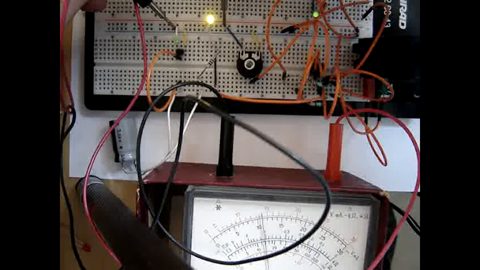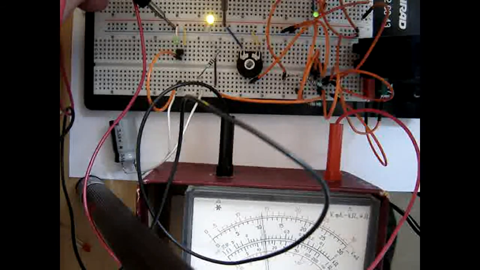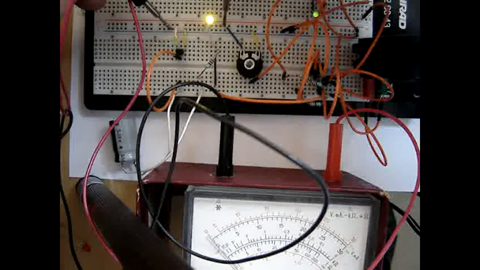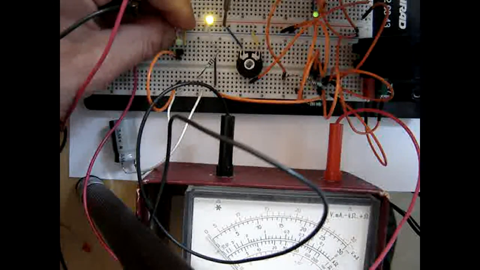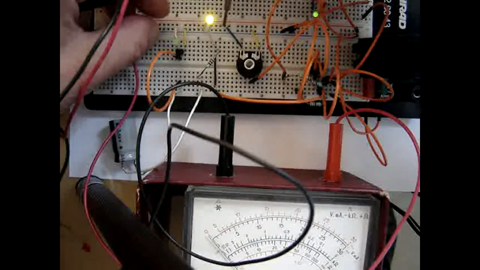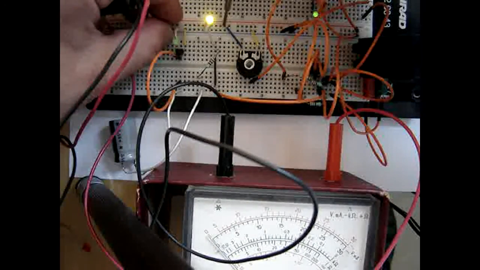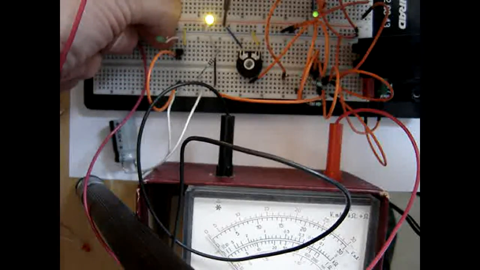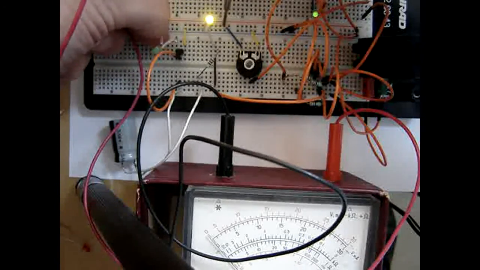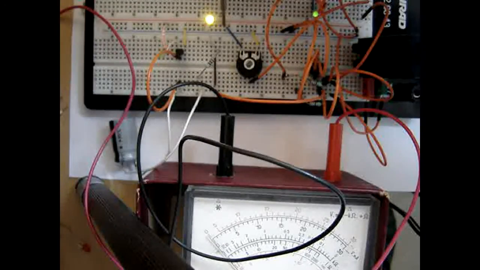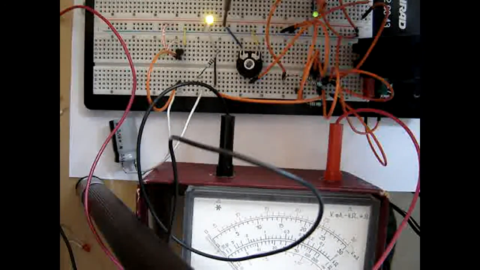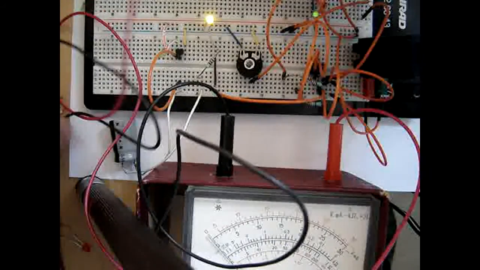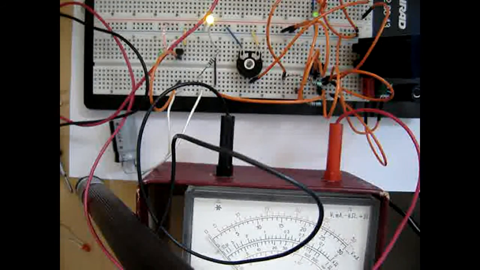So, considering the fact that this LED worked in this place, I'm not entirely sure what causes this problem, and let me think for a moment.